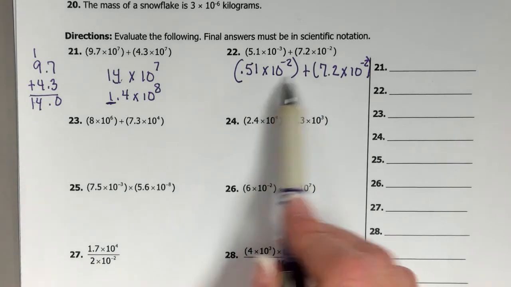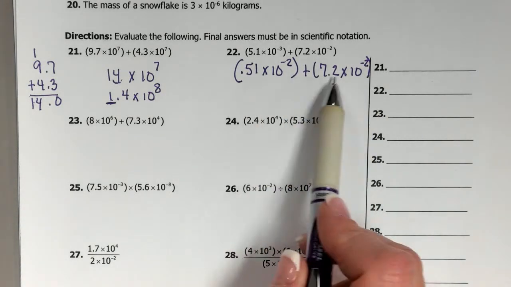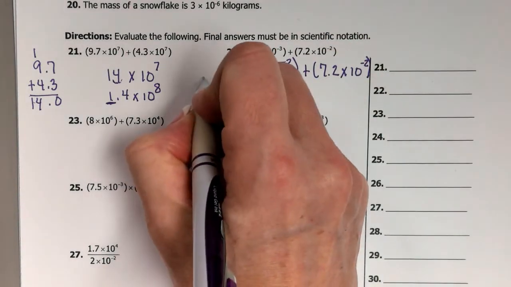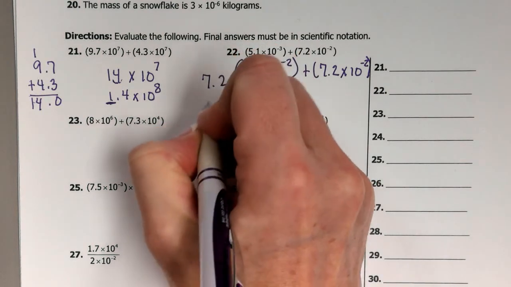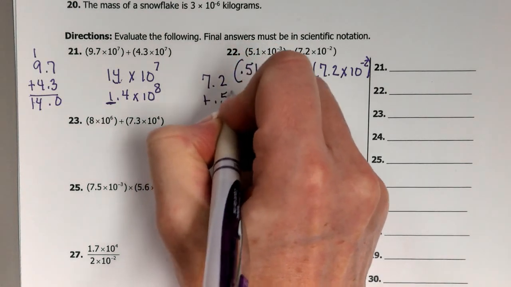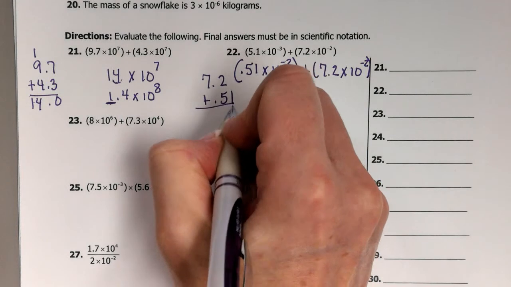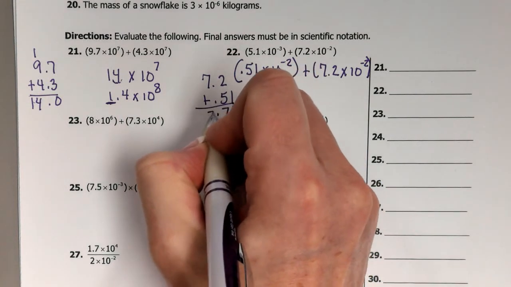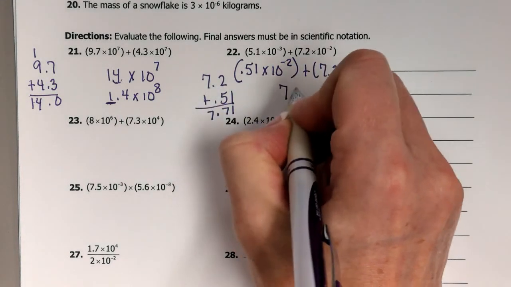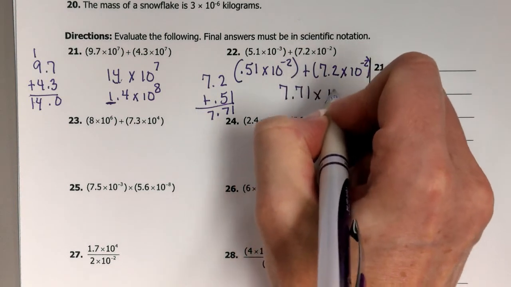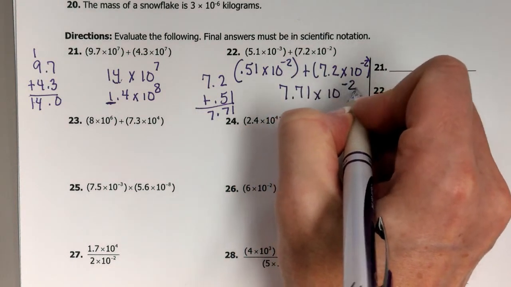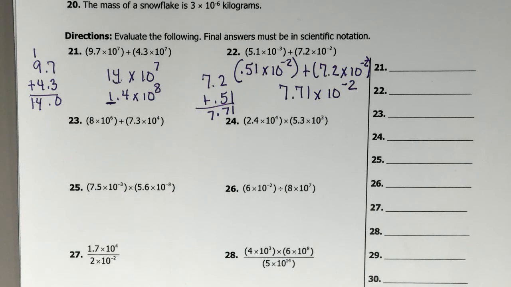But here we're okay to use the X, because there aren't any variables with scientific notation. All right, so now we've got our exponents matching. We're adding, so 7.2. Remember, just line up your decimals. And my decimal's in the correct spot. It's just 7.7, so 1 digit to the left of the decimal, so I don't have to adjust.